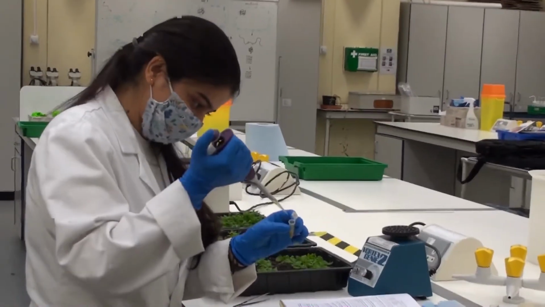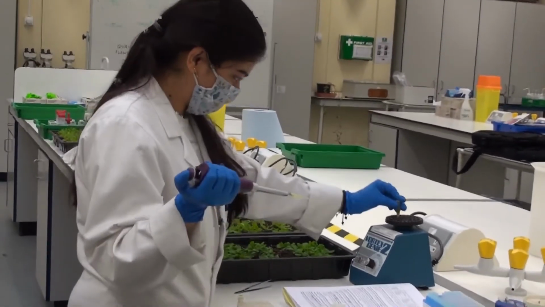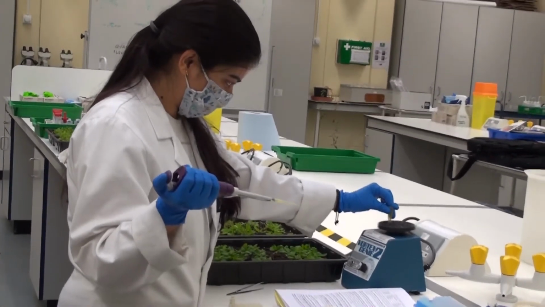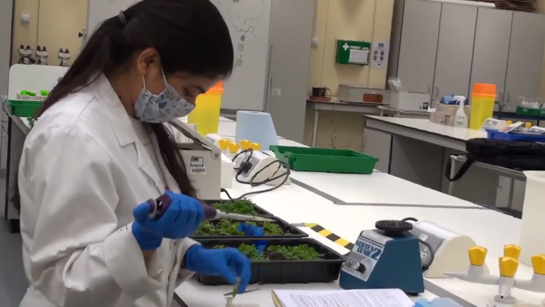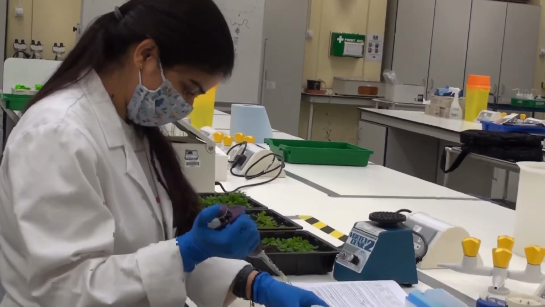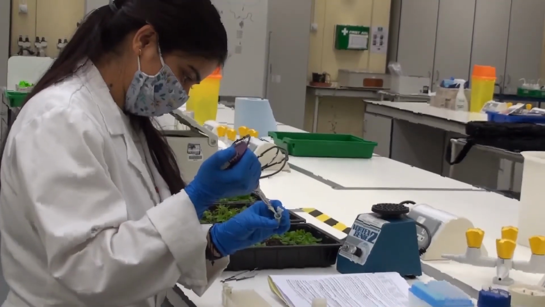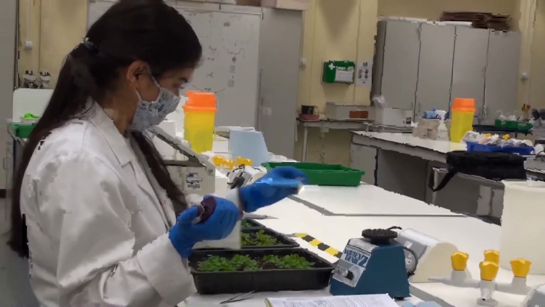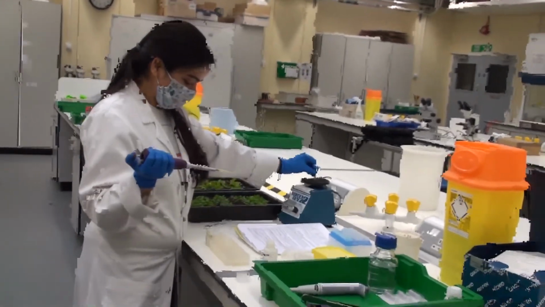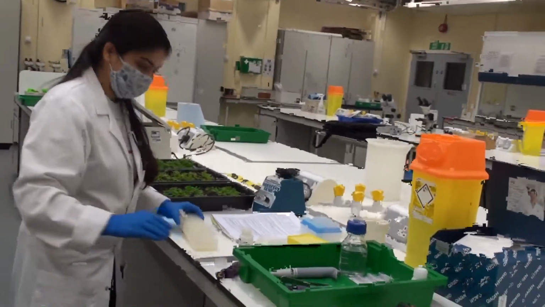Because I'm adding from a distance, I'm using the same tip again and again. I will put the samples on ice for 5 minutes in order to precipitate.